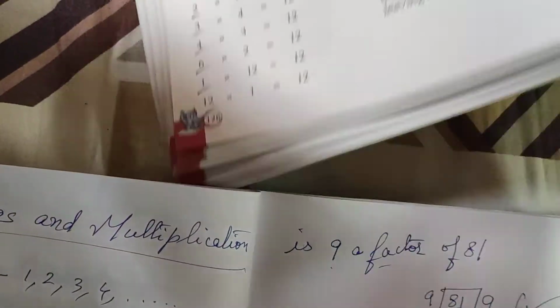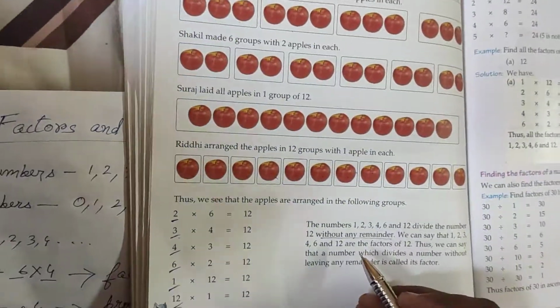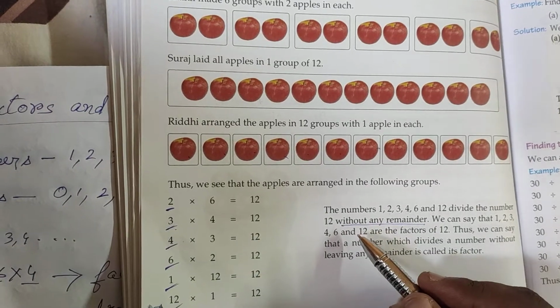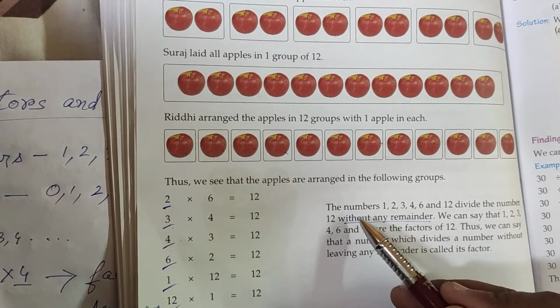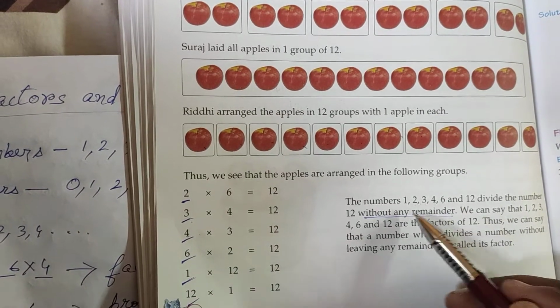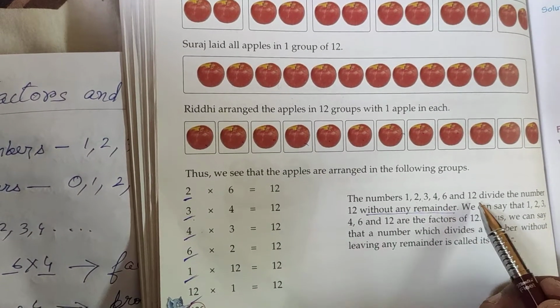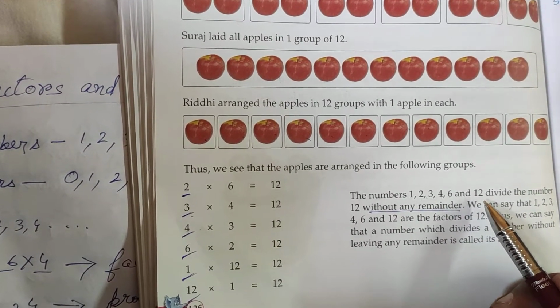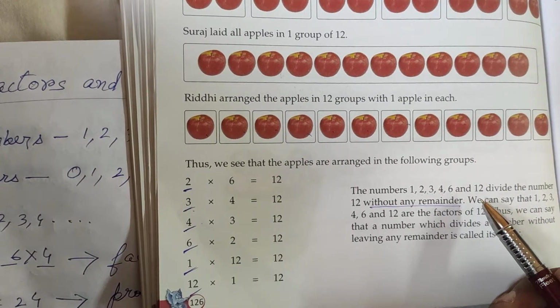Now let's move to this particular line. See what they are saying. The numbers 1, 2, 3, 4 and 6. If you divide 12 by 1 you will get 12, so it is divisible, remainder is 0.